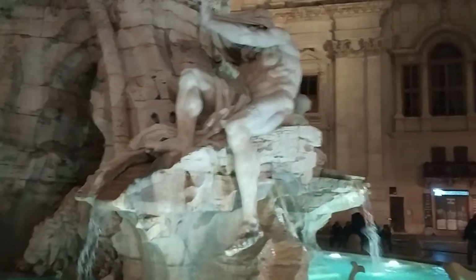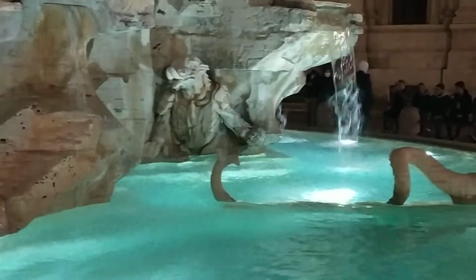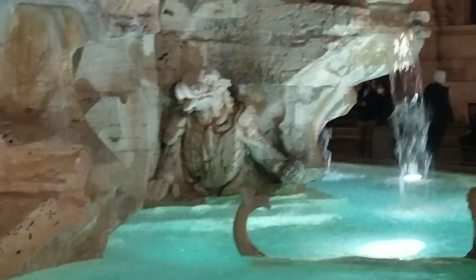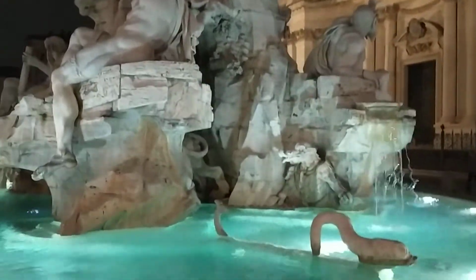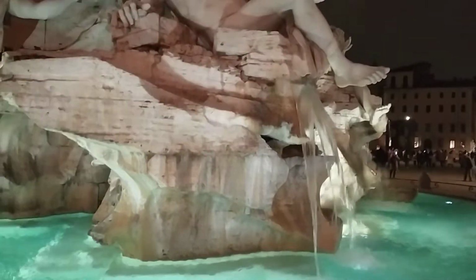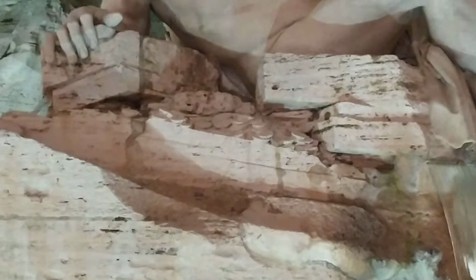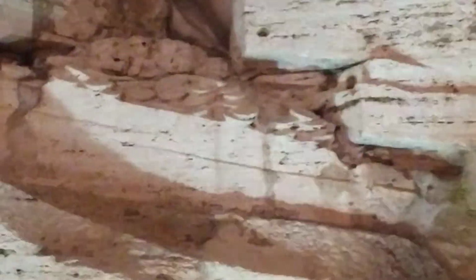Let's have a look at the Rio de la Plata. We have some particular details. There we have a kind of snake, here an armadillo or a crocodile. And then just there, the Rio de la Plata. By the way, there we have the paw of the lion. And how do we understand this is Rio de la Plata? Well, because there we can see some money, and plata in Spanish means both silver and money and coins, right?